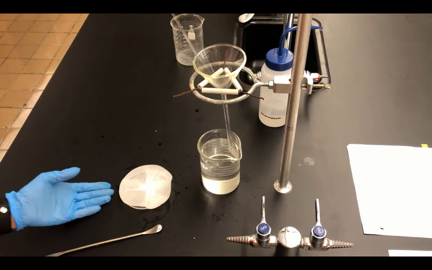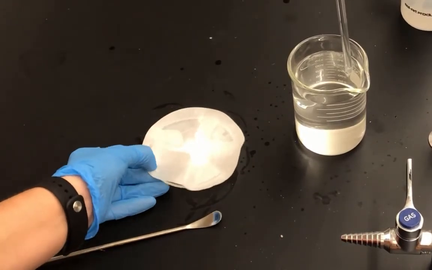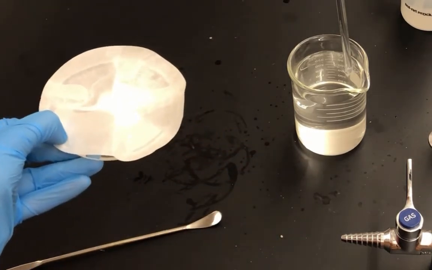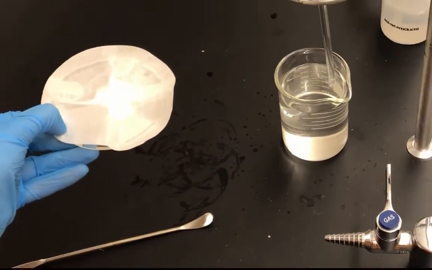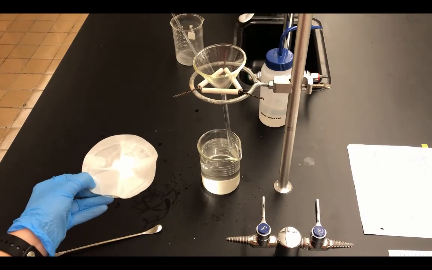And you can actually see that we have a white solid on the filter paper. And what I'm going to do is now transfer it into the drying oven for about 20 minutes to let it completely dry out as much as possible before I take the mass.